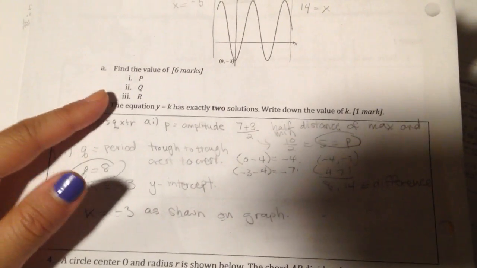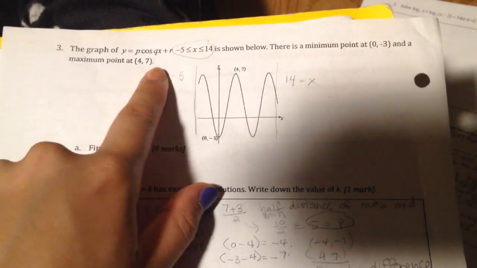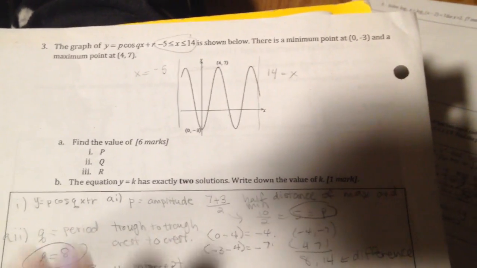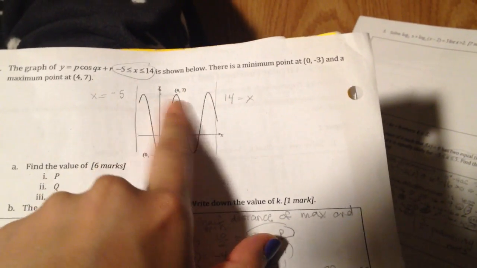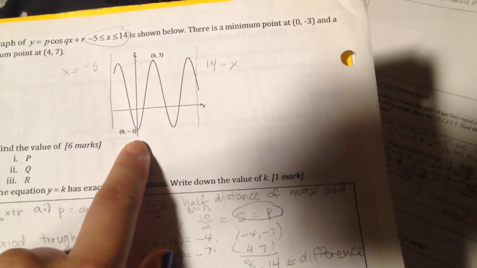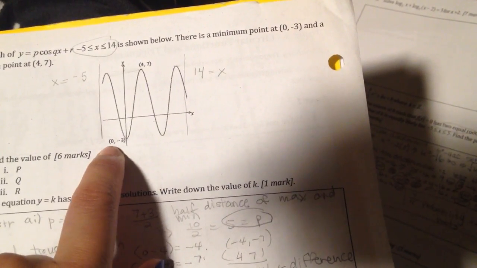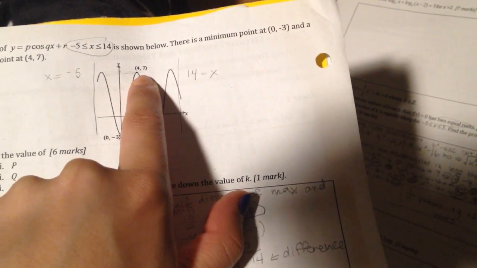And the second question is to solve for Q. Q is right here in our equation, which means this is our period. So to find the period, it is the distance between trough to trough or crest to crest. And I just did the math here with what they gave us, which is this point here, (0, -3), and they tell us that this one here is (4, 7).